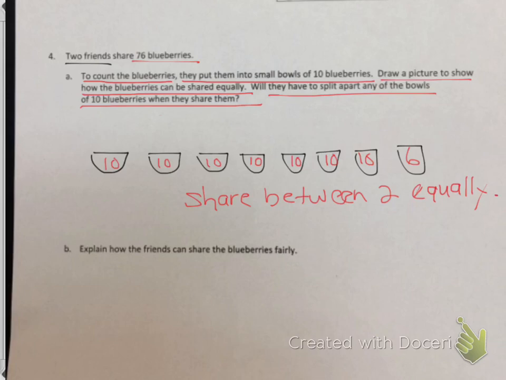And then explain how the friends can share the blueberries fairly. And that's where you're going to definitely use division. So 76 divided by 2 is where we'll be able to share them evenly. So show me that division problem on the bottom.